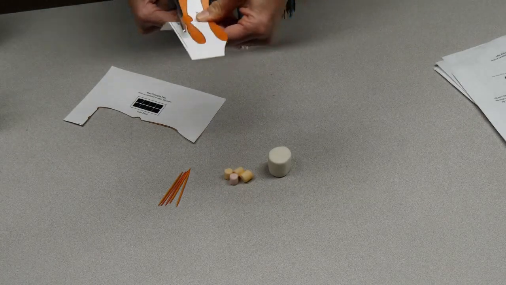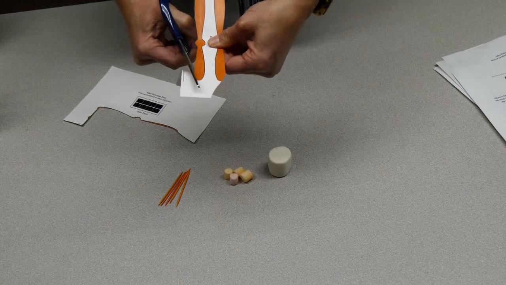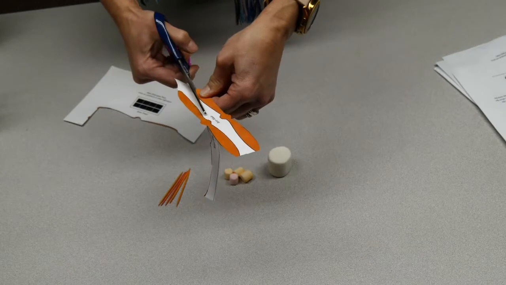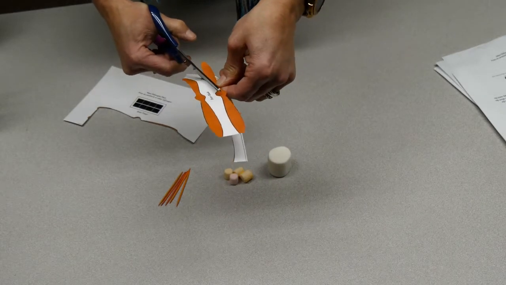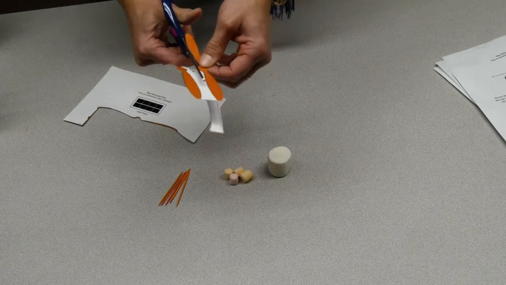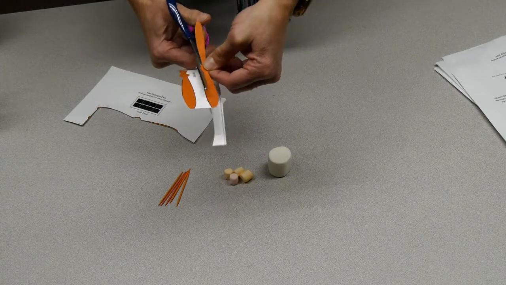If you make a mistake, it's okay. You can either tape it back together if you overcut, or if you don't stay on the line, that's okay as well. It will still be fun to do.